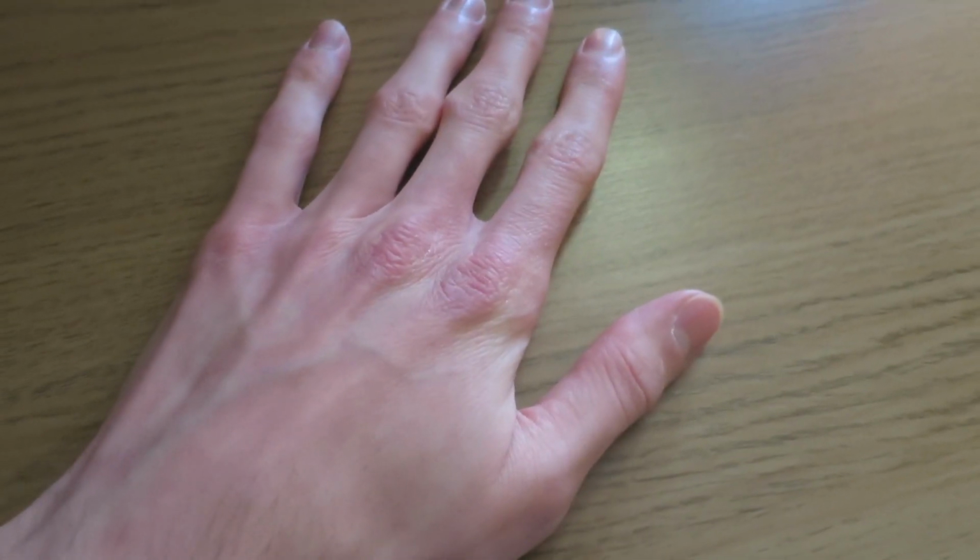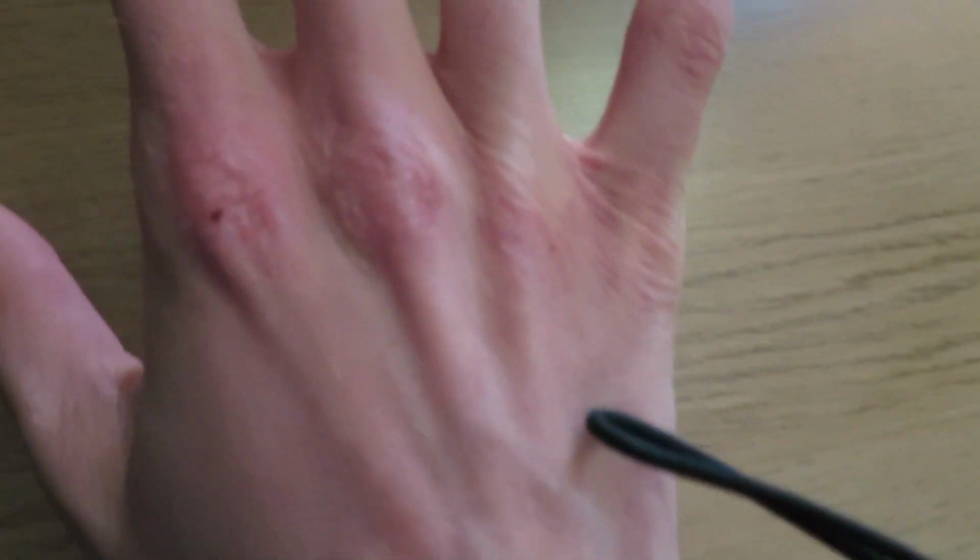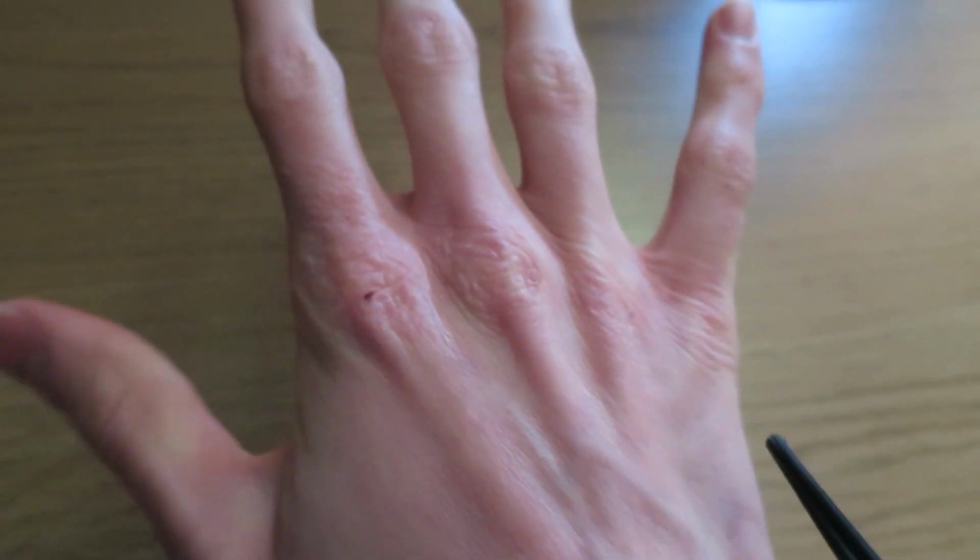Not only did I not have a camera battery today, I also did not have any hand moisturiser, and it looks like I've been punching people. I've just been bleeding all day.